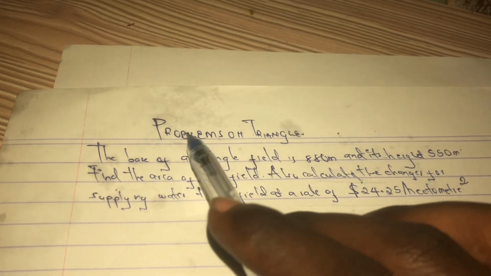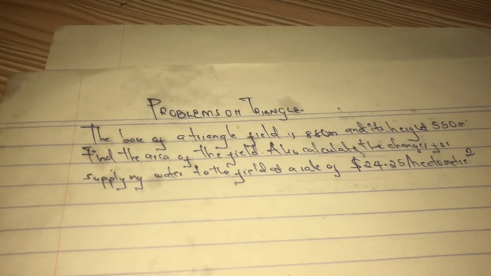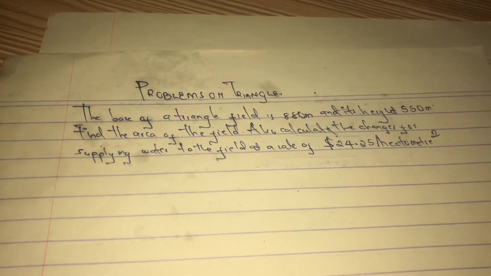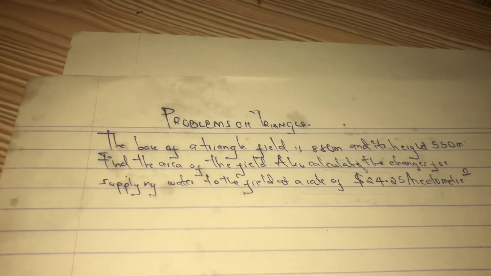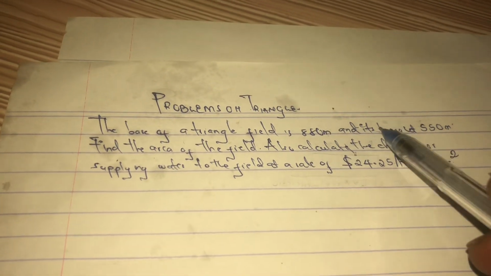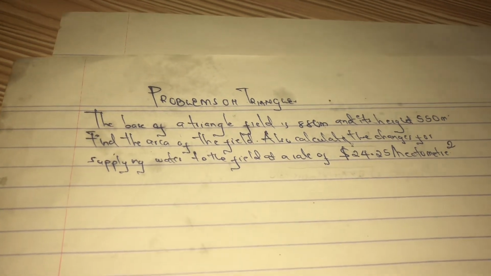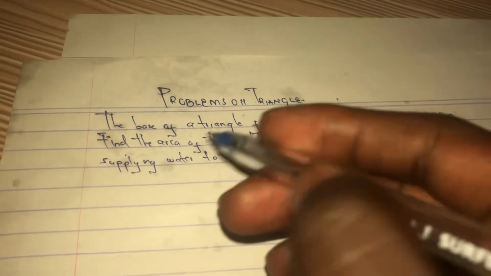So today we are going to look at the problems on a triangle. We first covered the ones of the square. Let's say the ones of a triangle as you prepare for your aptitudes. They've said the base of a triangular field is 880 meters and its height is 550 meters. Then they've said find the area of the field.